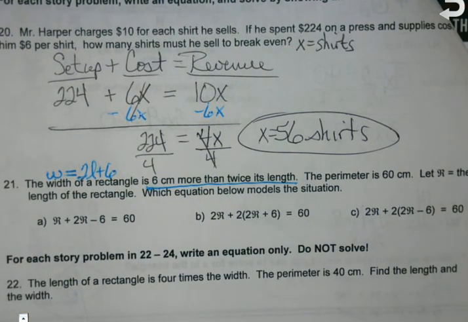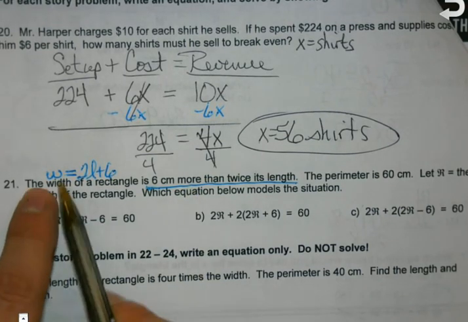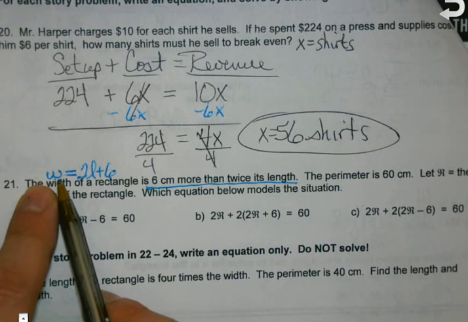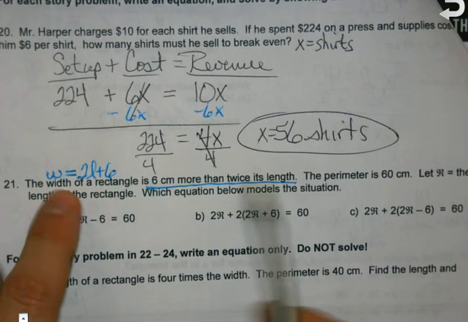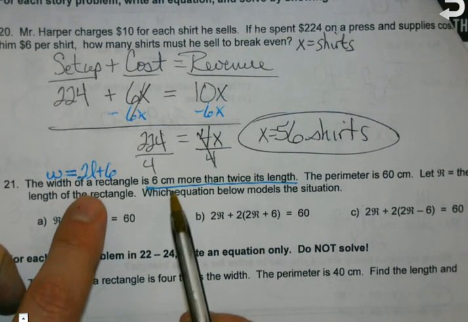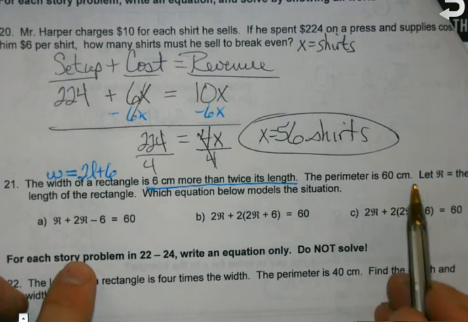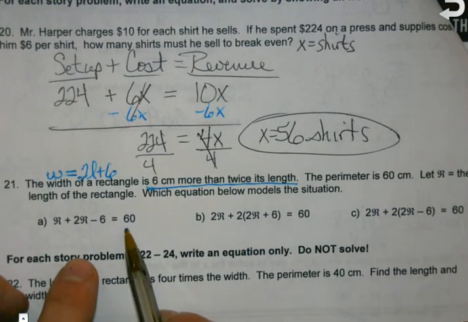So when I'm doing rectangles, you've got to make sure not only that you're paying attention all the time, because that's how you miss out on things, but also that you're noticing here, I've got to use W and L. The width is, so I've got to do W equals, I can't switch it around and do L, twice the length and 6 more. So the perimeter is 60.